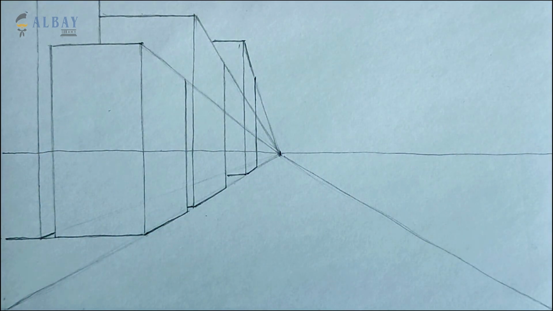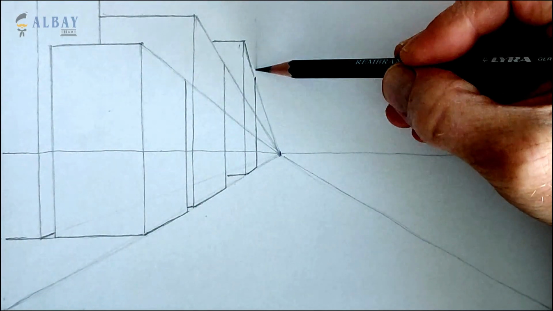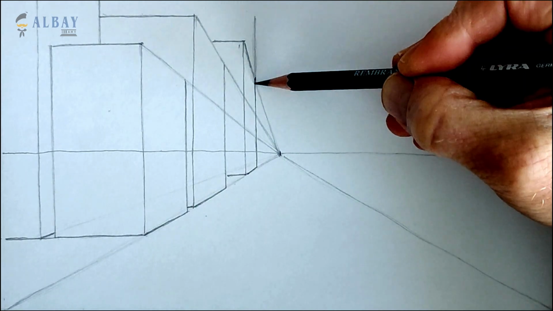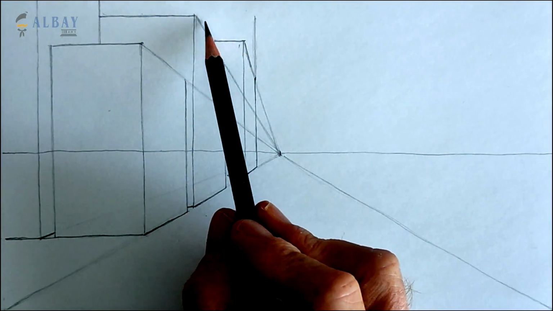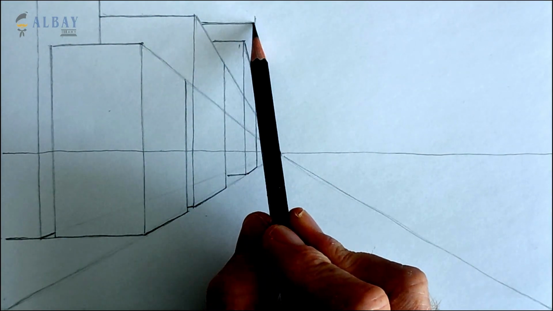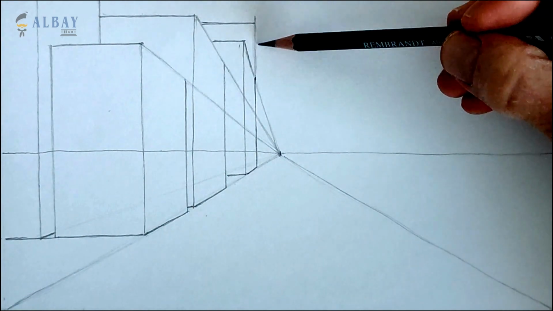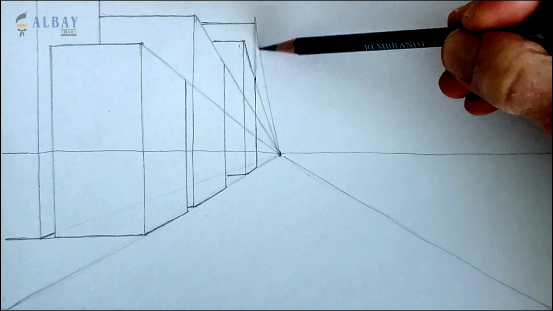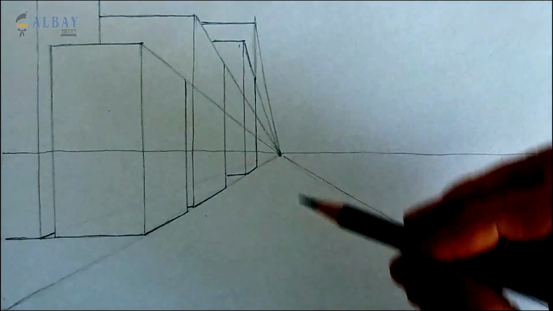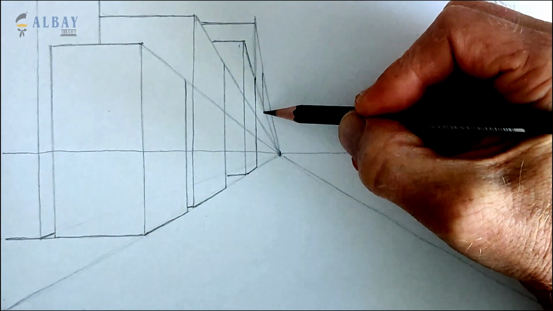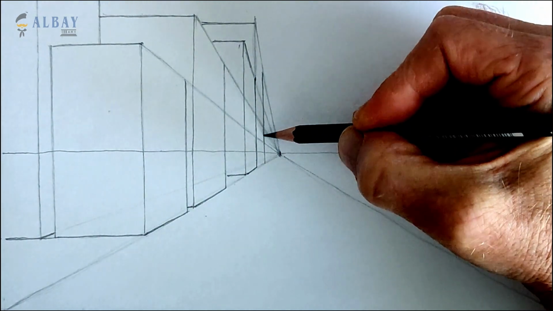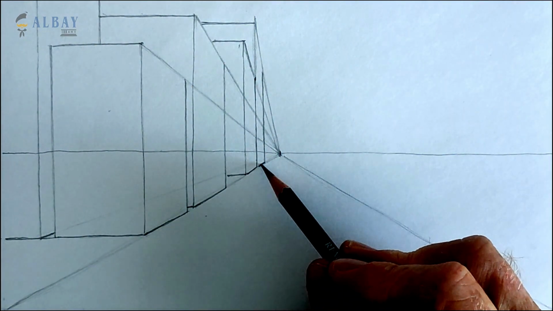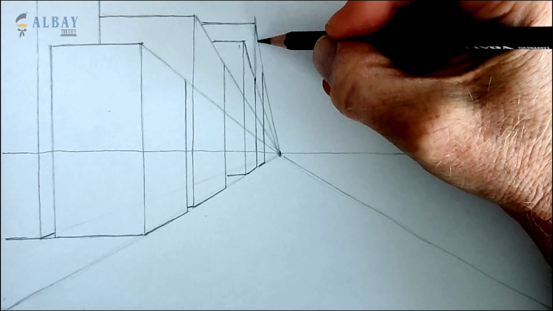Good. Now the other one. As buildings move away from us, the gap between them becomes invisible. So you have to draw them side by side. Right now, it's time to talk about an important rule of perspective. Objects become smaller as they move away from us. As you can see, buildings get smaller as they get further away from us.